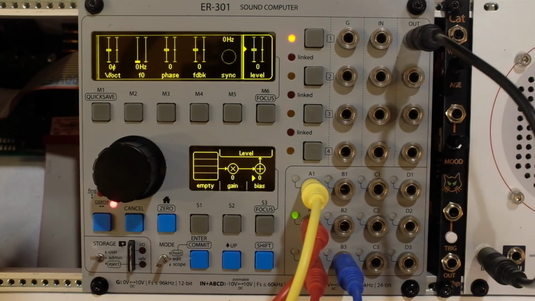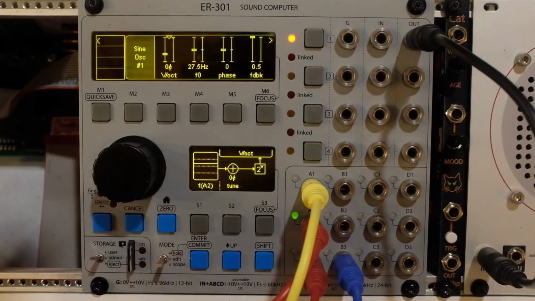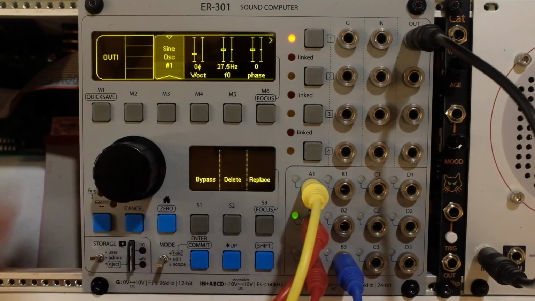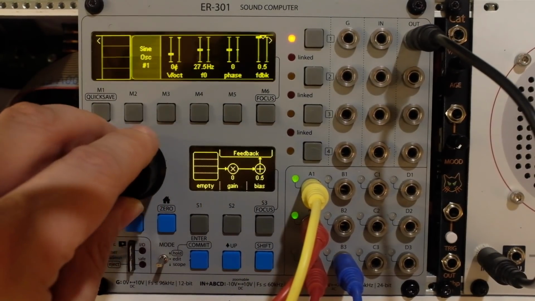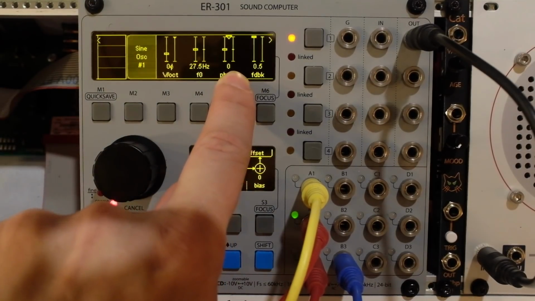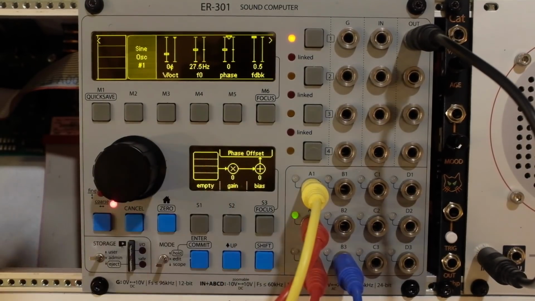Okay, so the fourth thing I wanted to show you is you can create new controls within a custom or within a regular unit. And check this out. We're back at my initial sine wave oscillator, and I'm going to add a control on this level to turn it up or down.